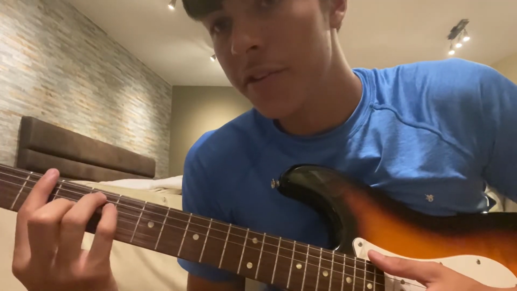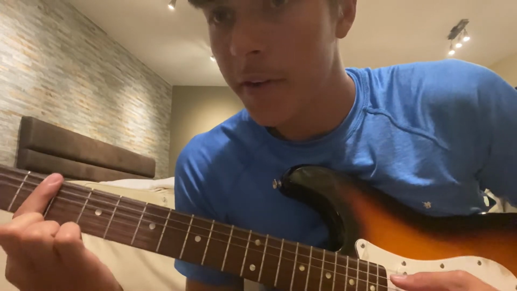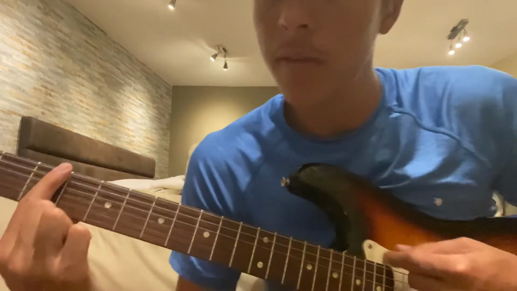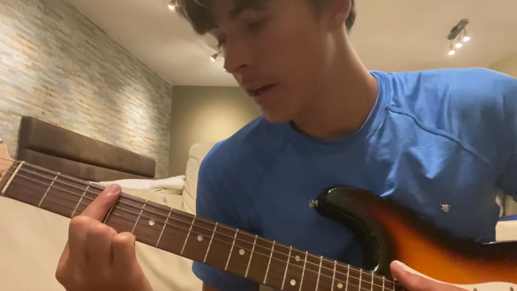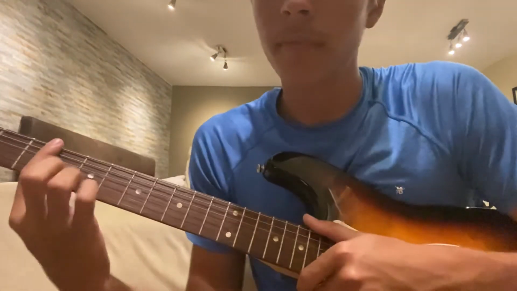This is a major shape, so that's the first finger that goes through all of the strings. Your finger has to be pressed down tough, and you can use your thumb for that. You can push with your finger and your thumb at the same time.